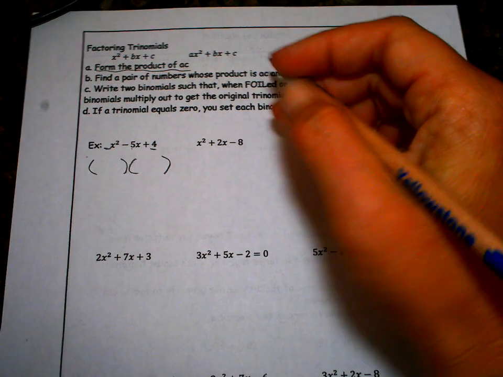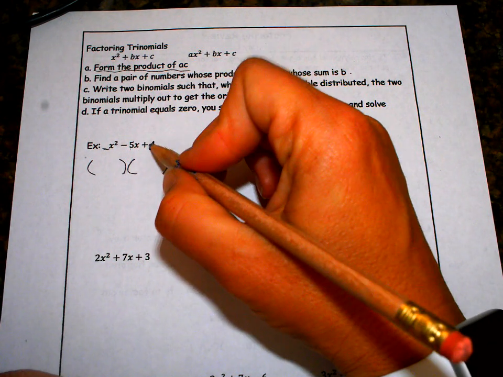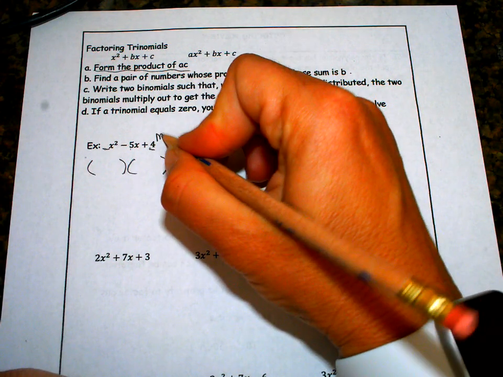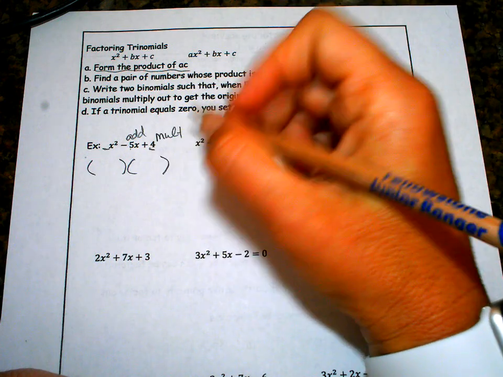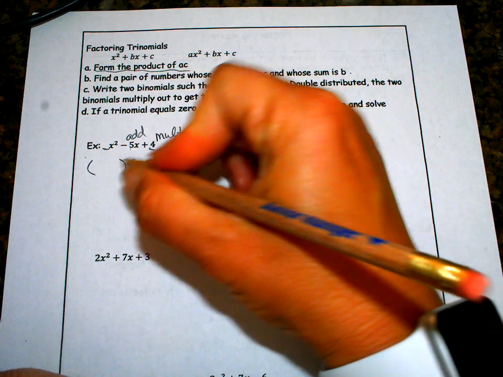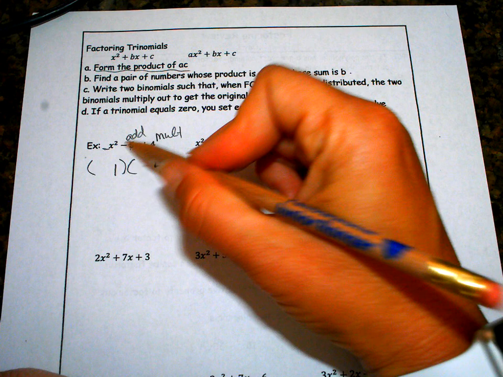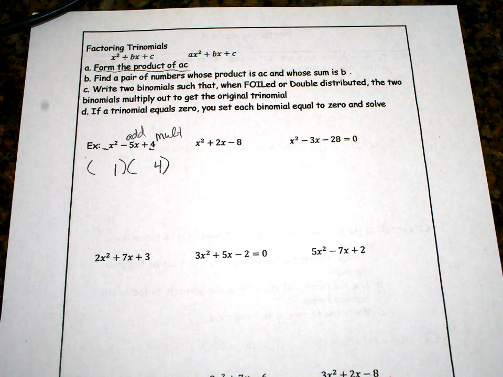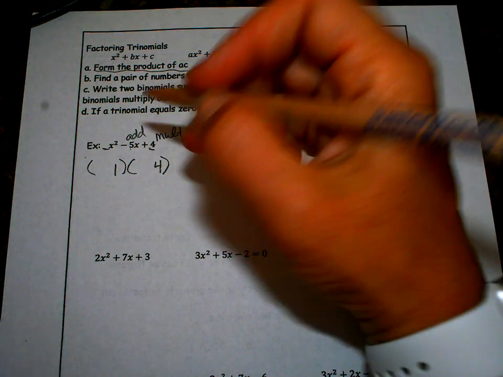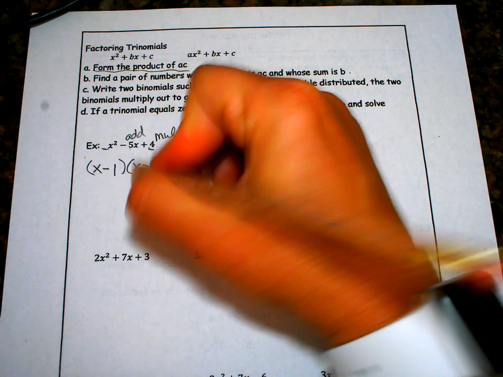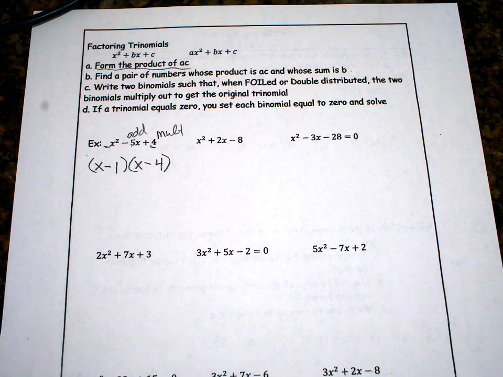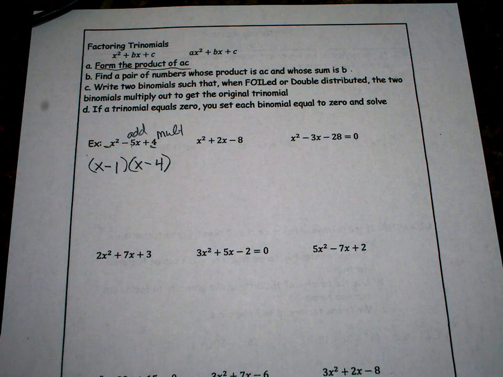So 4. I need two numbers that multiply to make 4, but add up to negative 5. So you play around with the numbers. It's going to be 4 and 1, but I need them to add up to negative 5. If they're both negative, then I got it. Okay? And that's all you need to do. You need to make two binomials. Okay?